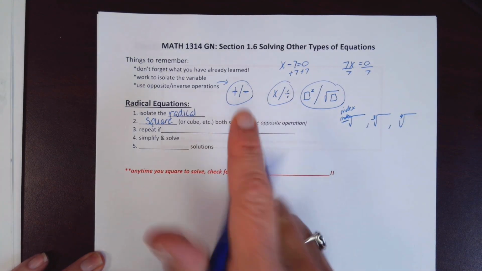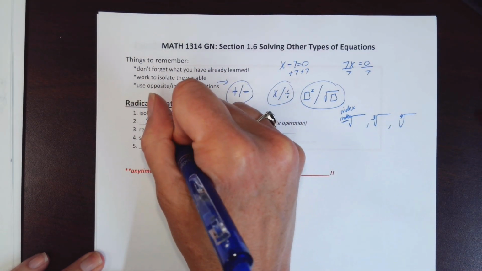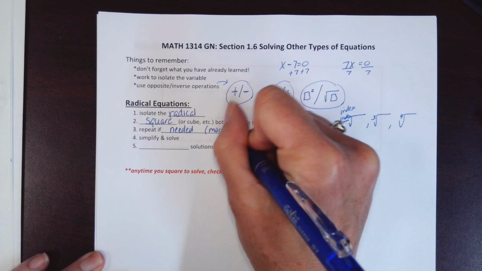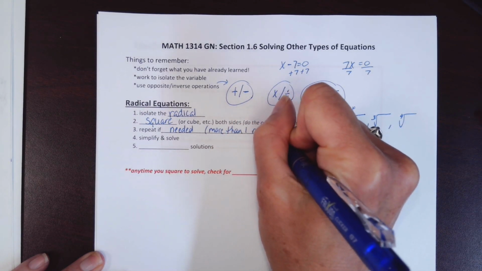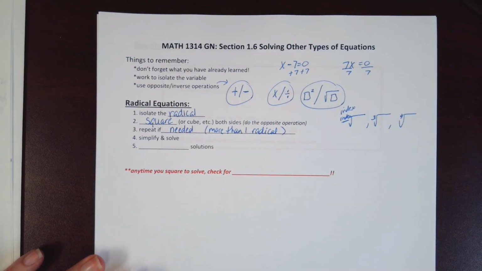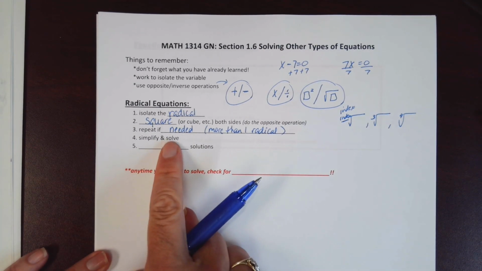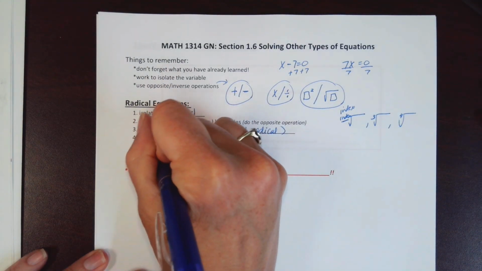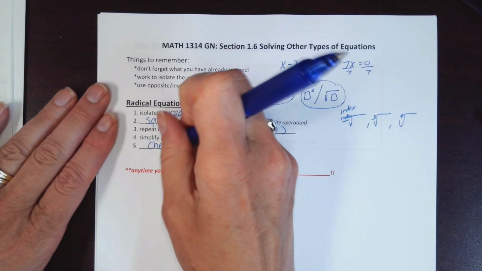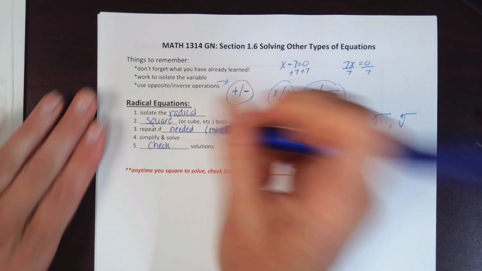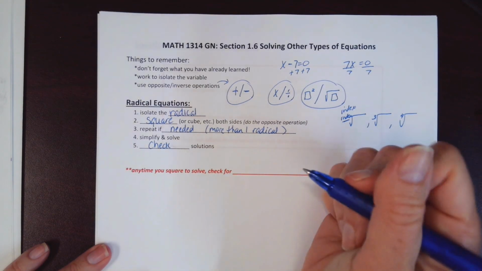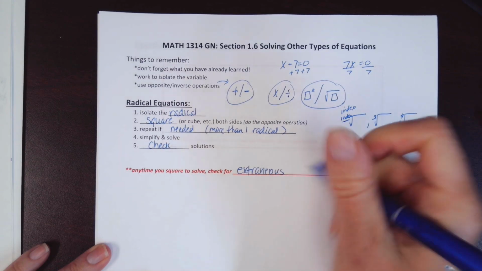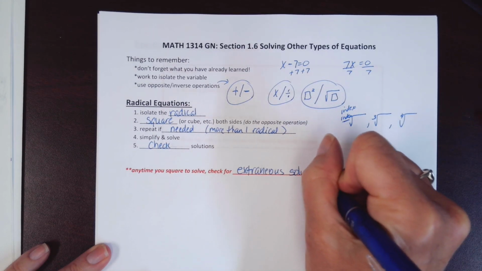If I have more than one radical, I have to repeat that process. So I repeat if needed because I have more than one radical. We want to eliminate all the radicals in the problem. Then I simplify and solve. I have to remember though, anytime I square to solve, I have to check both of the solutions. Because anytime I square to solve, I might have created what we call extraneous solutions. These are solutions that I introduce, but they don't actually work in the original equation.